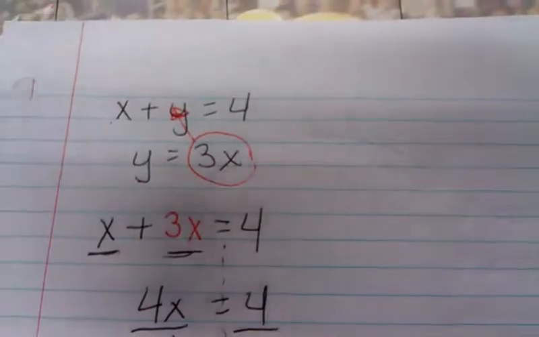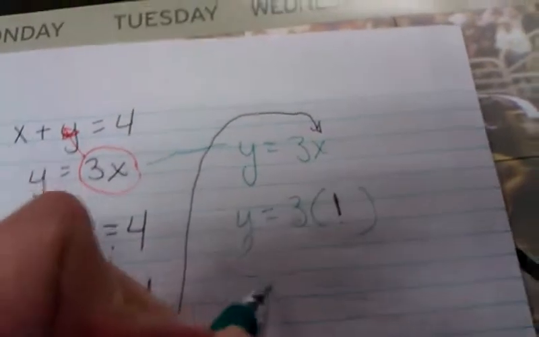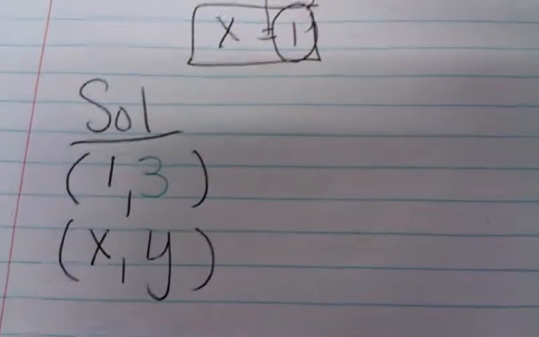I have to find that. Remember, it's an ordered pair. So as I look back up here, I already have one in y equals form. So let's bring this over here and write y equals 3x. Well, we just found x to be 1, so I circle that 1 and I bring it up here. I will substitute it in there for the x. Y equals 3 times x. X is 1. Remember, we just found that. Now I have 3 times 1 is 3. Y equals 3. My solution is 1, 3.